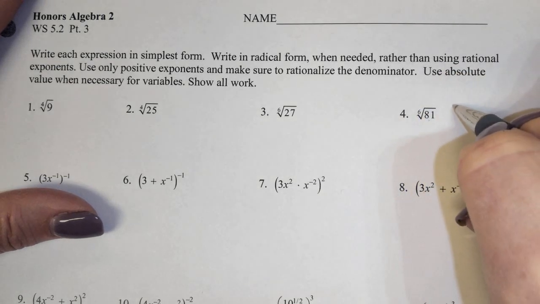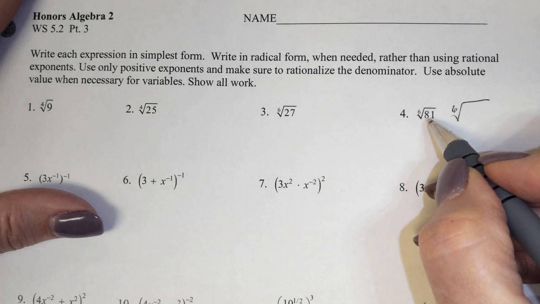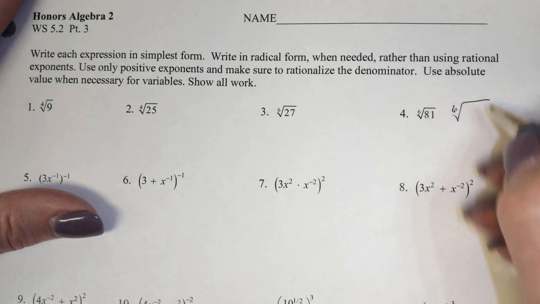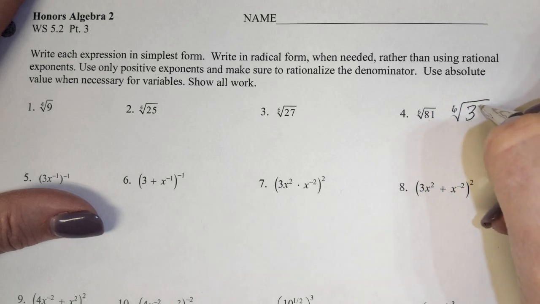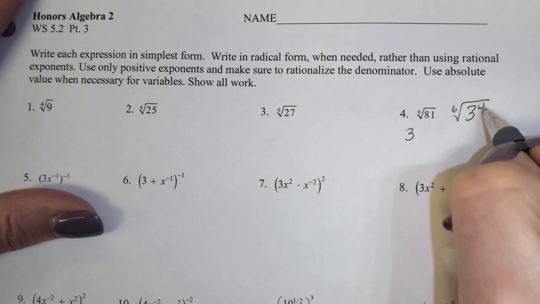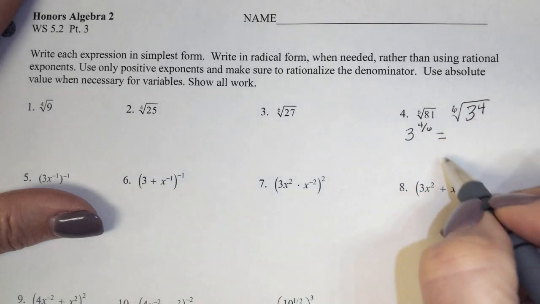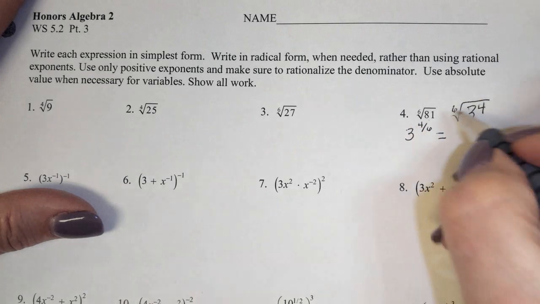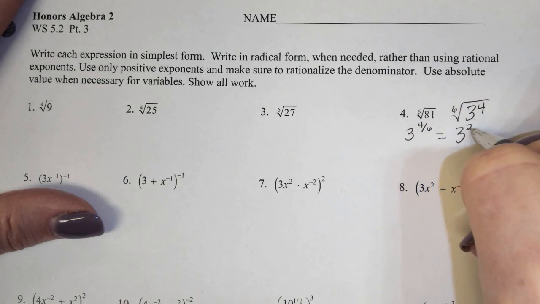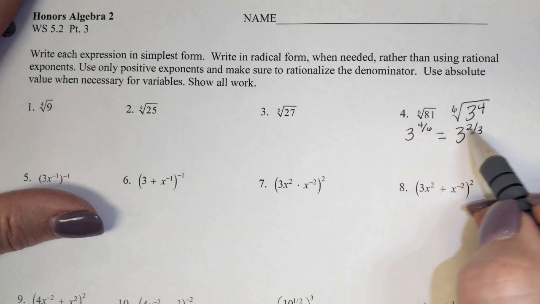I can think of this as the 6th root of, and then what can 81 be written with a different base, the lowest base you can think of? 3 to what power? 3 to the what? 4th, right? 3 to the 4th. So I know that I can rewrite this now as 3 to the 4th power and the 6th root. Well, what does 4/6 reduce to? 2/3.